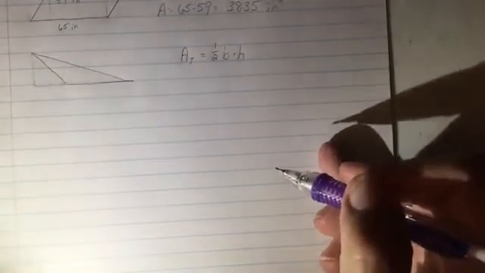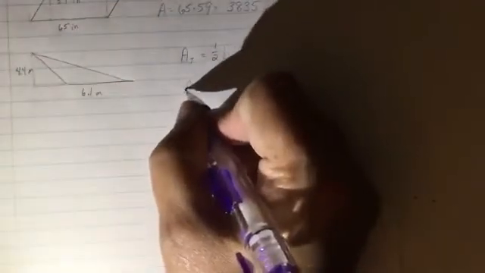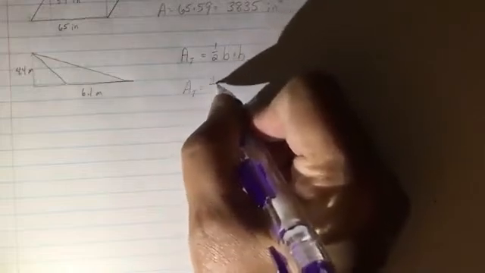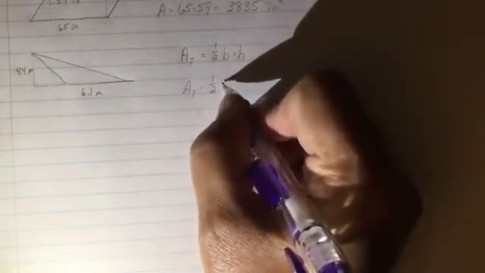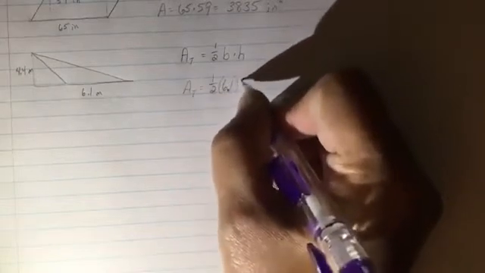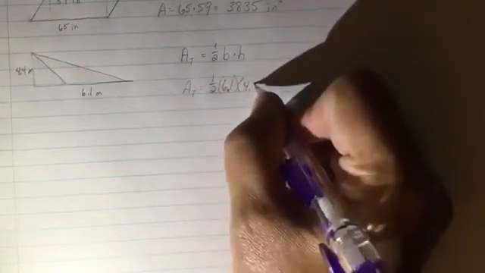So if I say the height is 4.4 meters and the base is 6.1 meters. So base is 6.1 times the height 4.4.